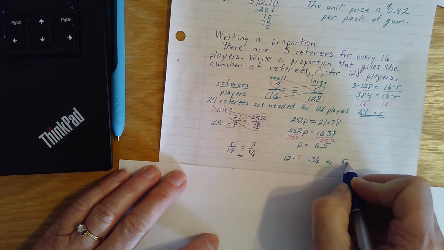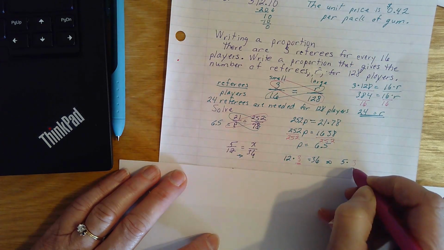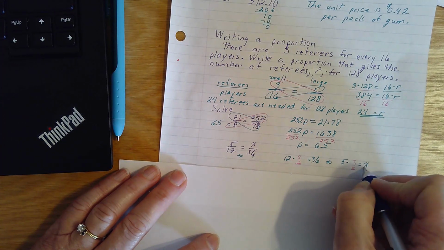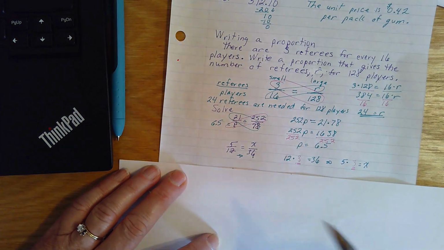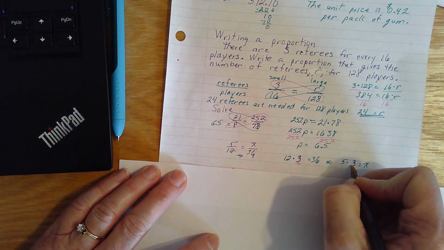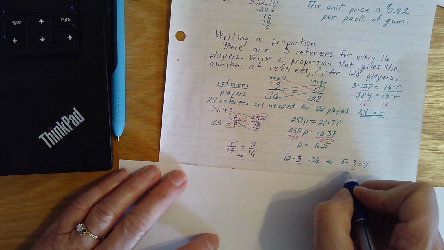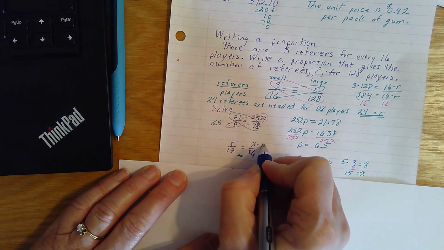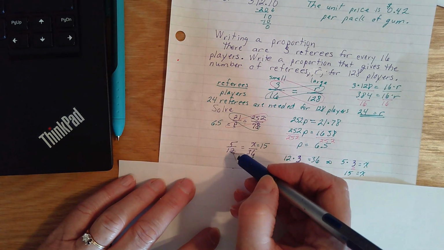So 5 times 3, since 3 is common to both of them, equals x. Let's do this with a pen that's a little easier to see. 5 times 3 makes 15. X equals 15.